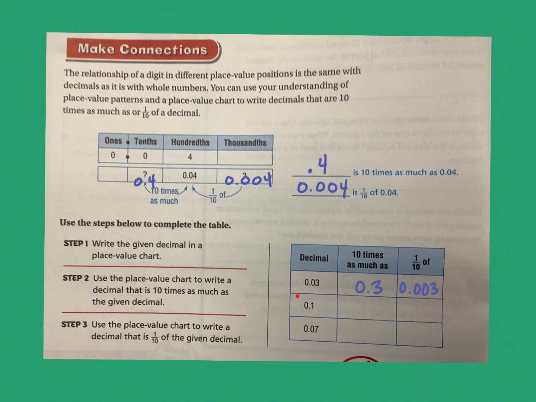If I have 1 dime, what is 10 times more than 1 dime? If I have dimes and I have 10 of them, I get one whole dollar. If I have 1 dime and I chop it into 10 pieces, 1/10 of that dime, I end up with the pennies place. 1 penny is 1/100th of that.